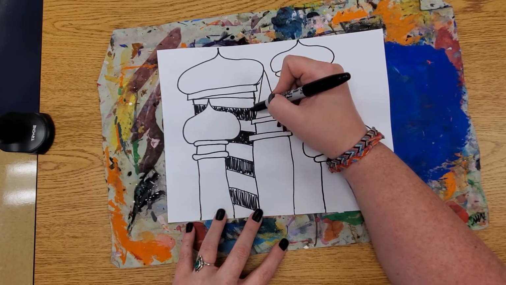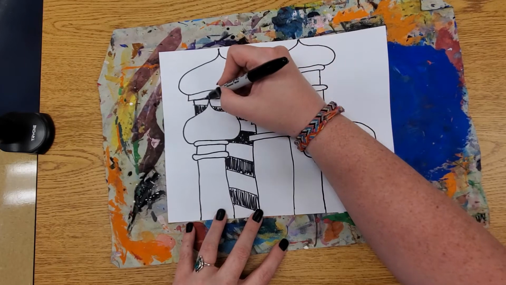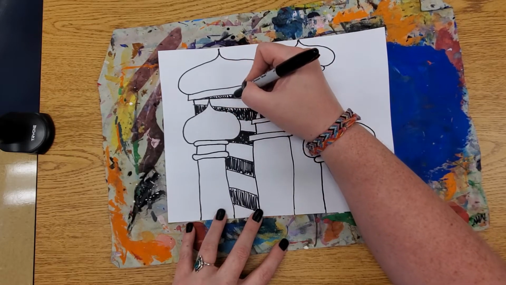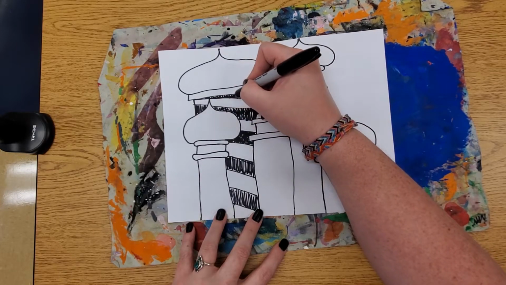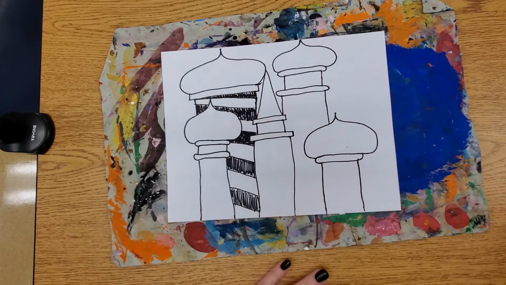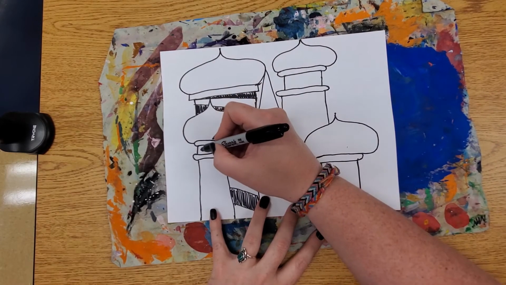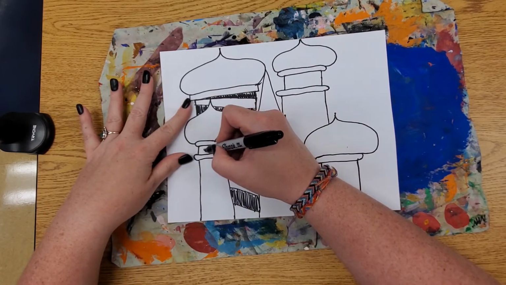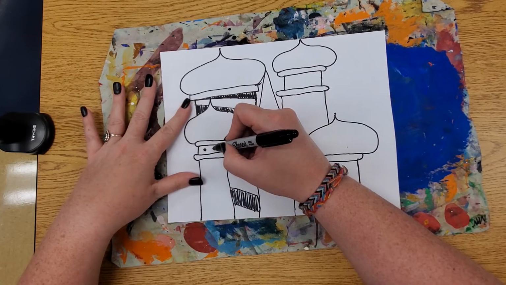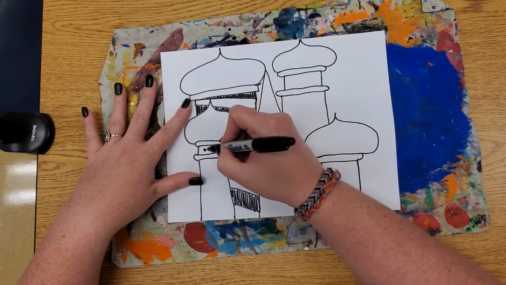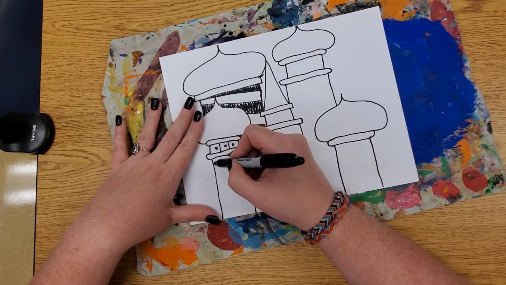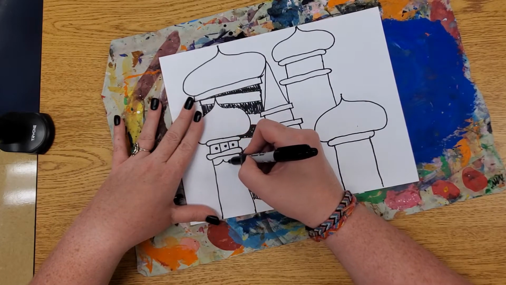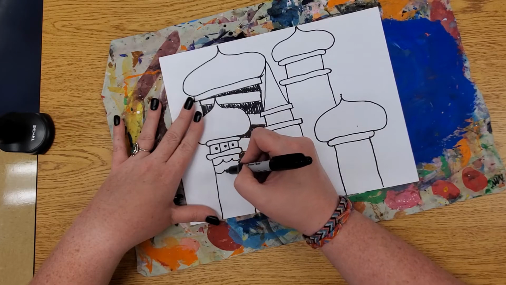Ooh, that one's terrible. Let me fix that. So now I've created a stripe-like pattern. Okay? And you're going to do that in all of your towers. So maybe this one is going to have dots and some lines, but in this part it's going to have some wavy lines.